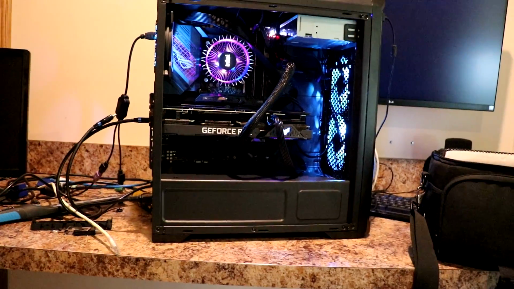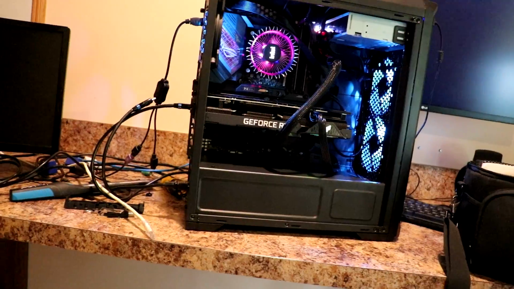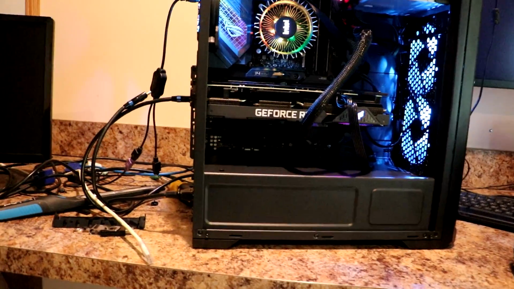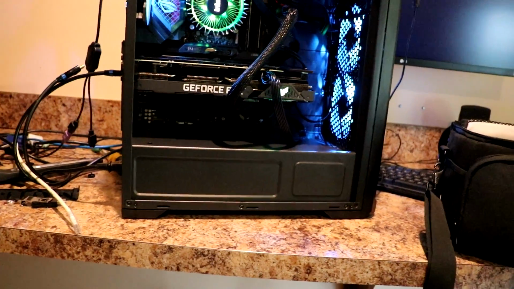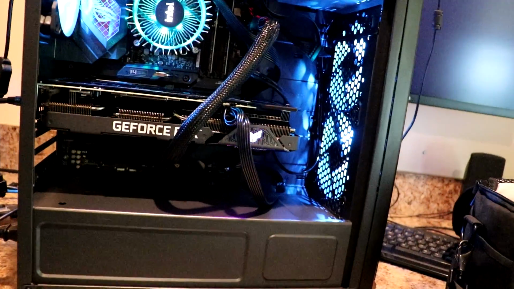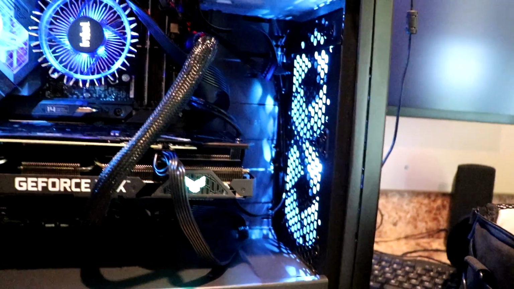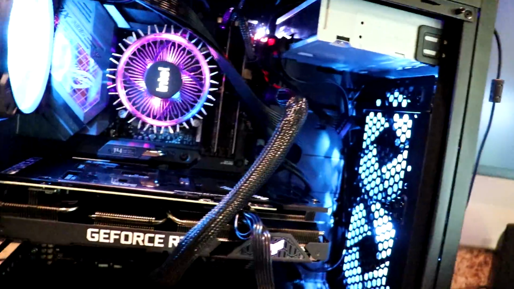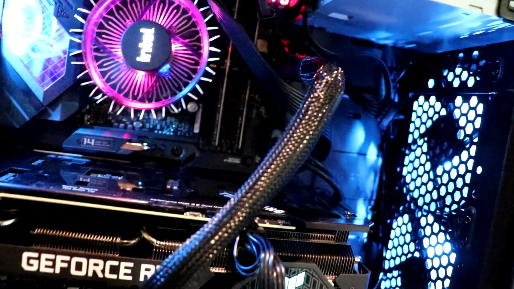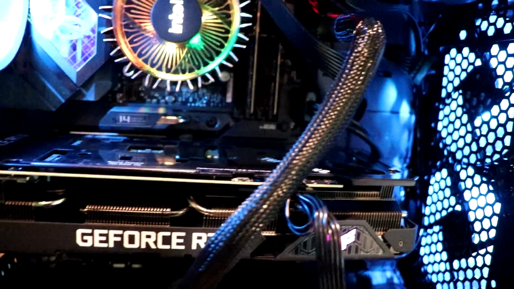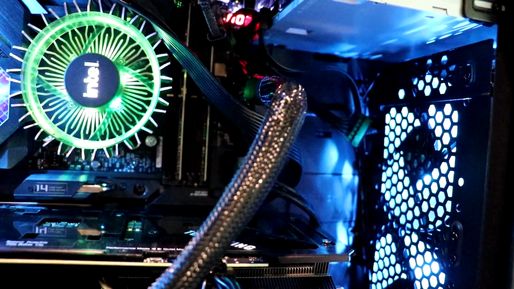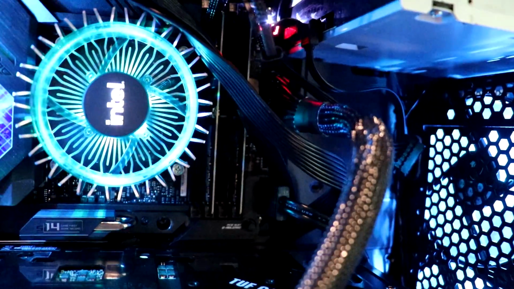But the more interesting thing is, I think what's going on here is that the video card and the motherboard are not communicating 100% correctly. And I'll tell you what's kind of leading me to that conclusion.